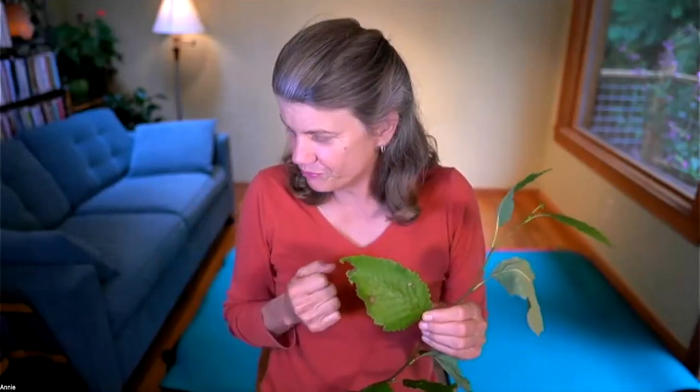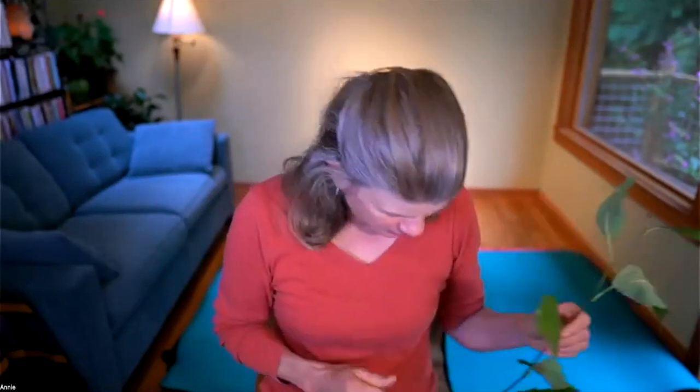Because once you learn about trees, you'll learn about the animals and the birds, because without trees, they have no place to hide and there's not a lot of food. So trees, if you're a birder or you're just interested in nature in general, learning your trees will expand your awareness of everything else in nature, which I just absolutely love.